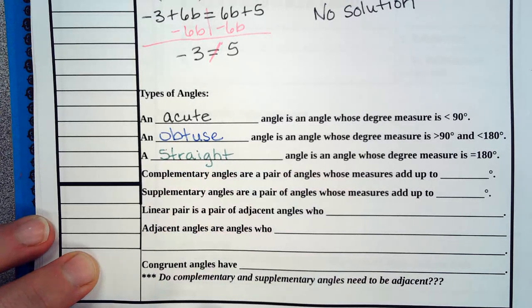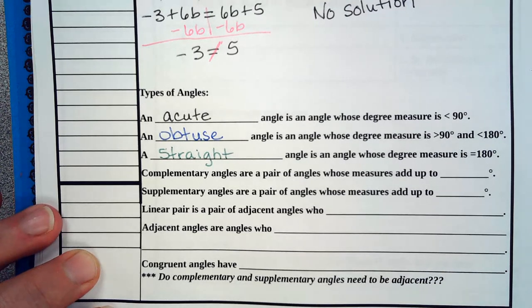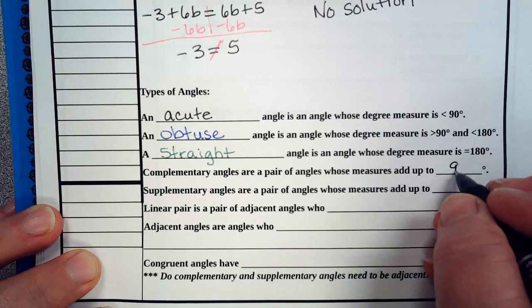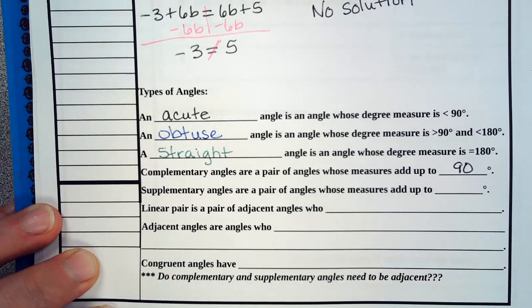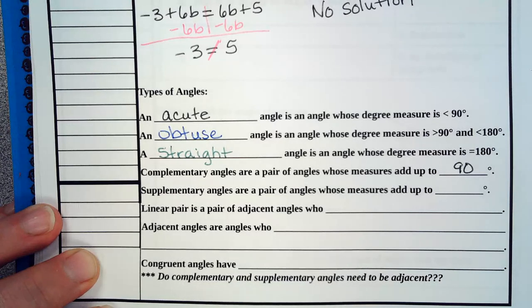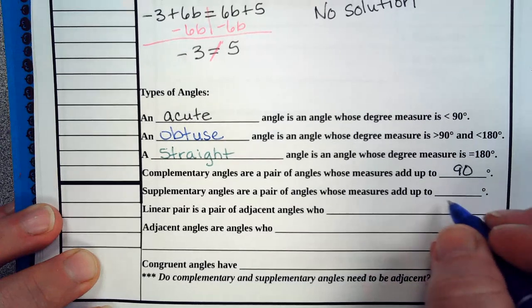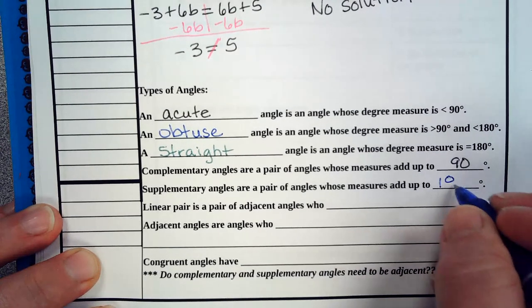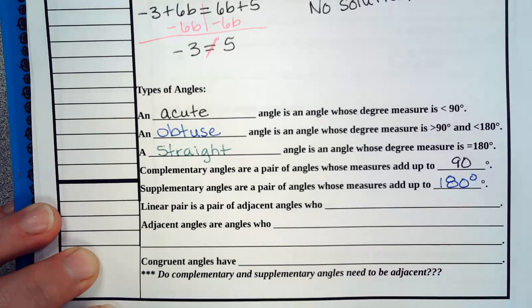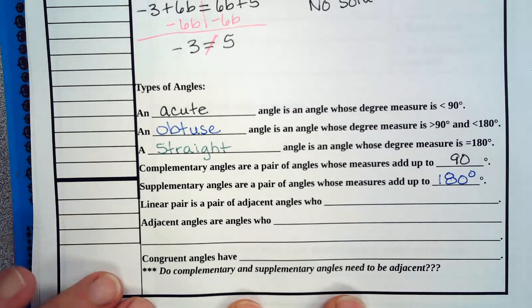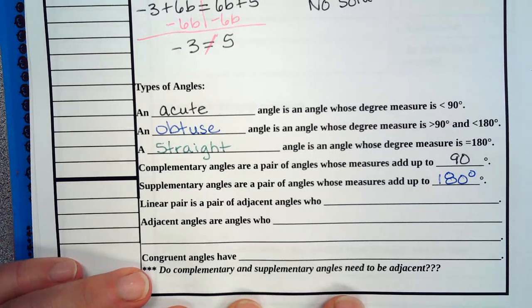Okay. Hopefully this is all a review. Complementary angles are a pair of angles whose measures add up to how many degrees? 90 degrees is correct. Supplementary are a pair of angles whose measures add up to, supplementary means we've got that line going on, so it's 180 degrees. A linear pair is a pair of adjacent angles who form a straight line.